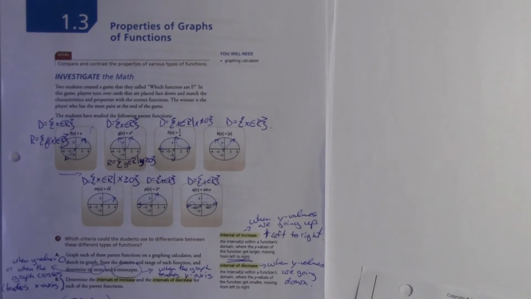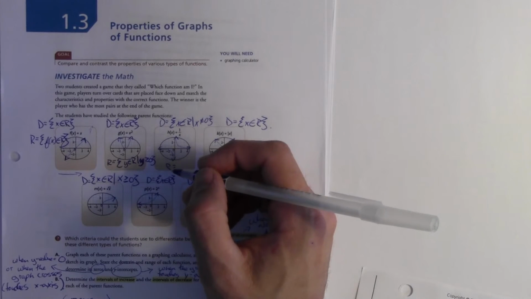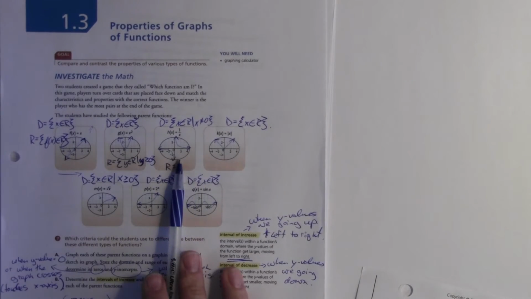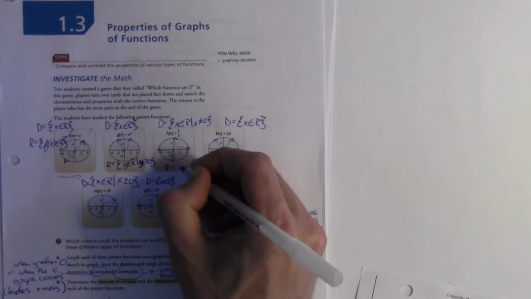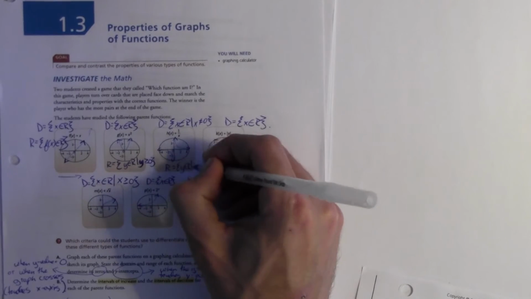Good. Let's try Gennaro, the range for this third one at the top. Y is an element of all real numbers, but it can equal 0. Very good.